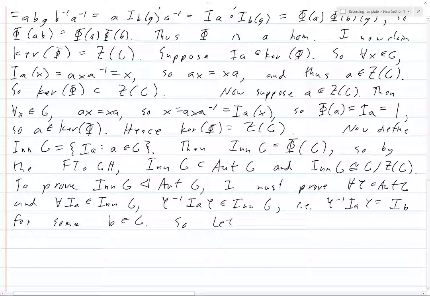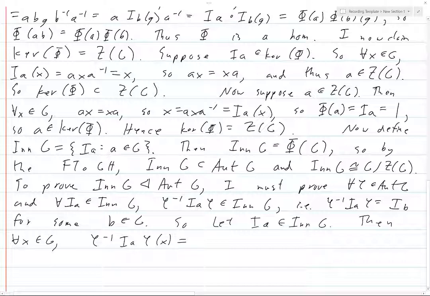So let I_A be in Inn(G), then for all x in G, remember we're going to do this pointwise, phi inverse I_A phi of x equals phi inverse of I_A of phi(x), which is just A times phi(x) times A inverse.